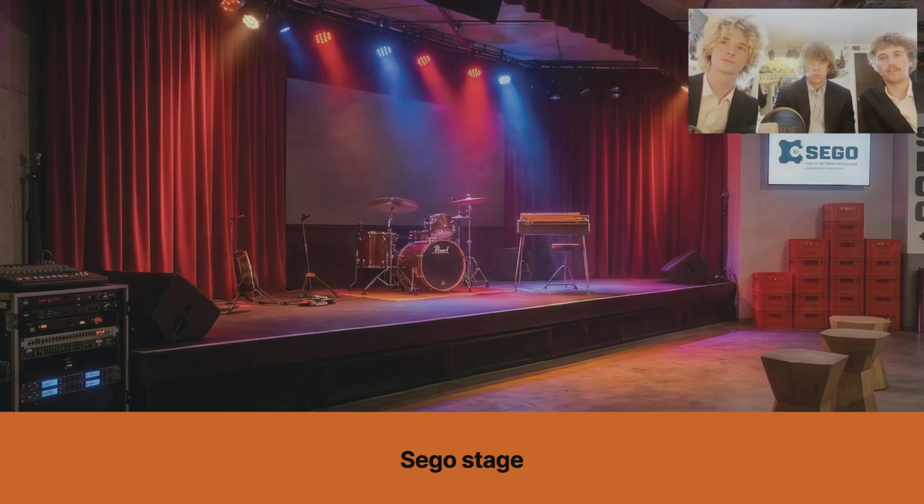This is a rendering of the stage. A huge part of SEGO's identity is the ability to host events and specifically student music. So the stage is a very important thing to be able to visualize and understand for SEGO.